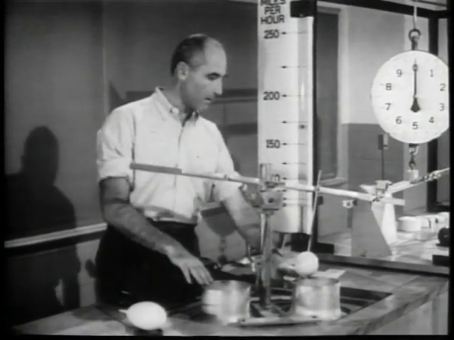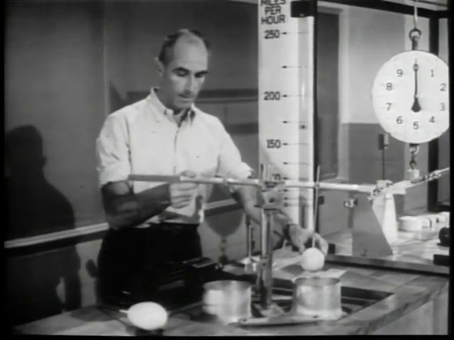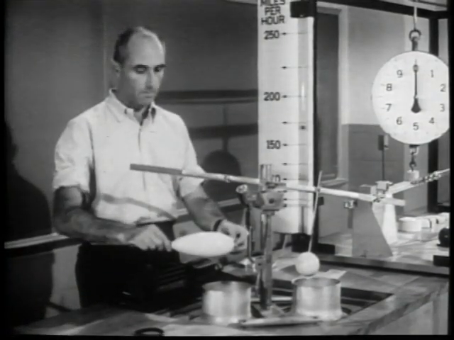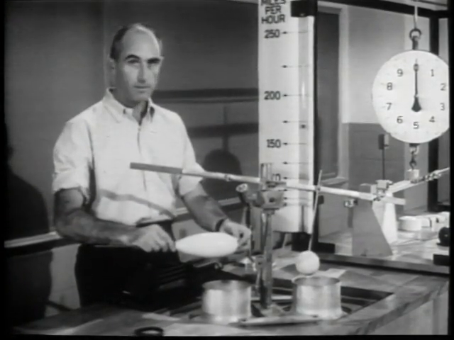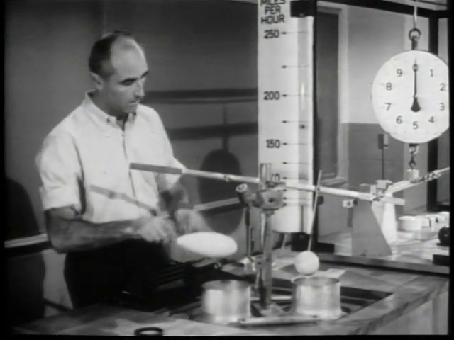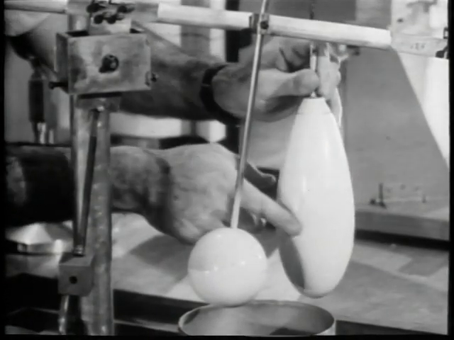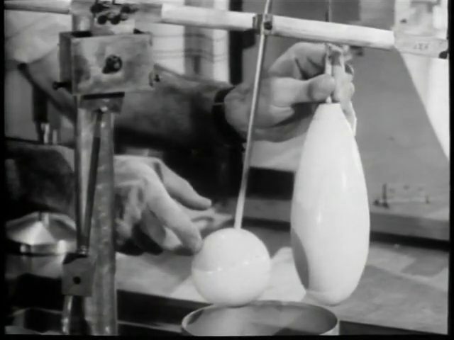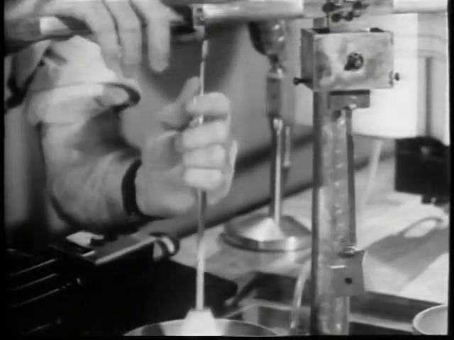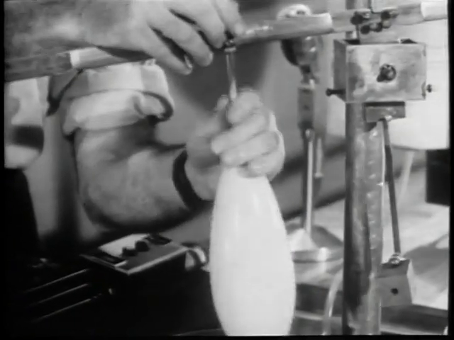One of the two objects whose drags we are going to compare is the smooth ball that we have just tested. The other is this streamlined shape. We might call it a bomb. Later we shall discuss more precisely just what we mean when we say streamlined. For the moment, the important point is that the maximum diameter of the bomb is precisely the same as the diameter of the ball. The difference between the two is that the shape of the bomb is more or less like a teardrop.